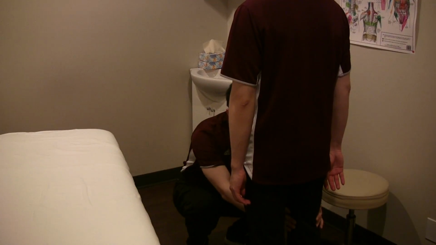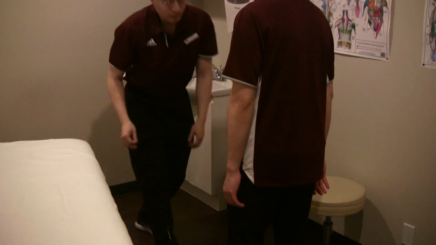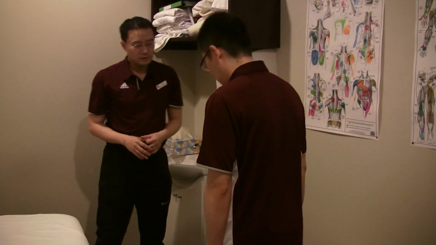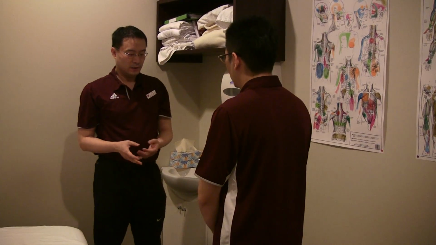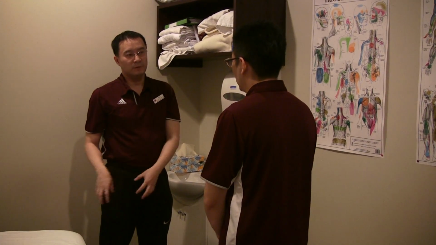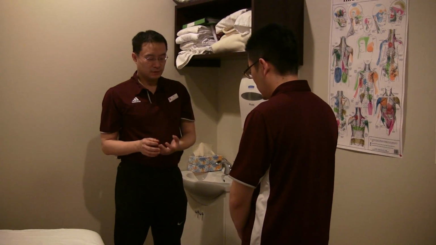Starting from the right side and the left side. Okay. I feel some local coolness. So it's like you said, it's been 2 weeks, so it's been chronic. And you said you might feel a little bit of pain there. So it's a chronic muscle strain on your rectus femoris of the left side.